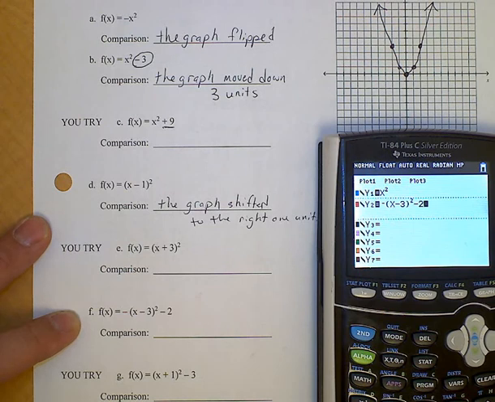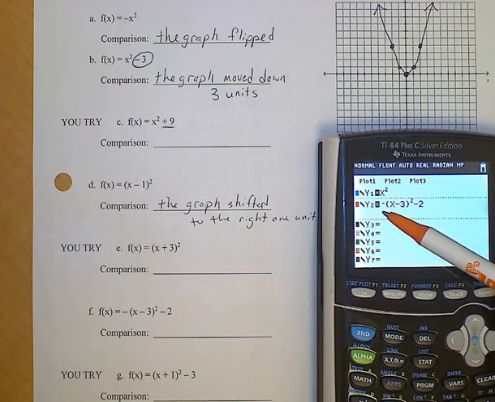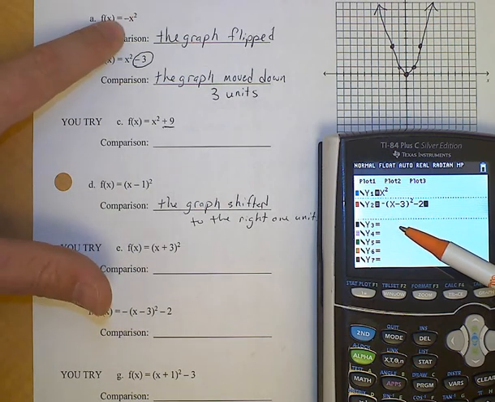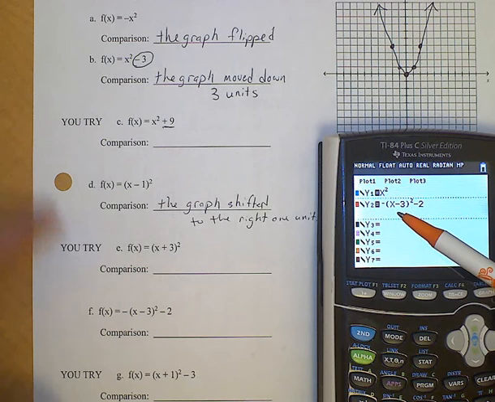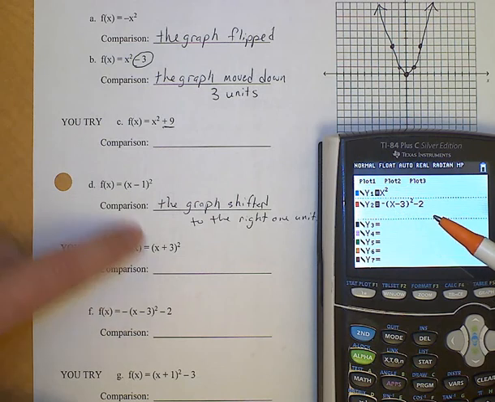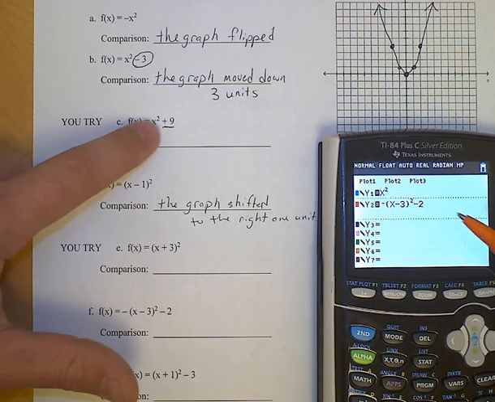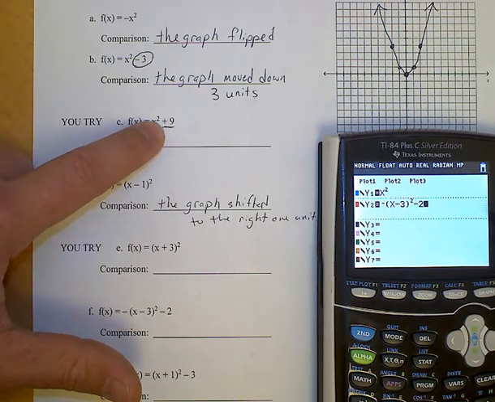So now I have a couple things. I have this negative here. Let's think about what happened up here when I had a negative. I have a -3 inside. What happened when I had a minus inside? And I have a -2 outside. What happened when I had a number adding or subtracting outside? Let's look. Graph.